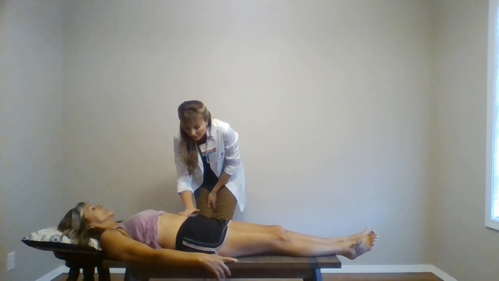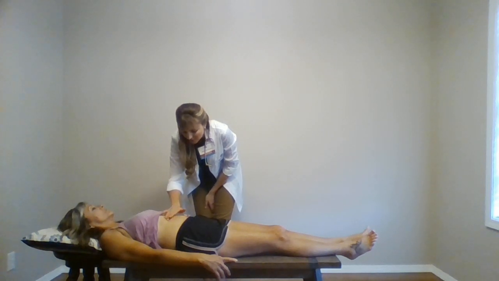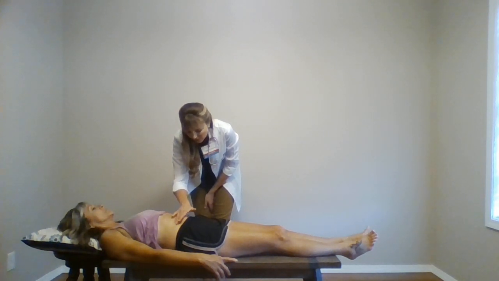We start with light palpation, feeling for any masses or areas of increased tenderness. And then we move on to deep palpation.